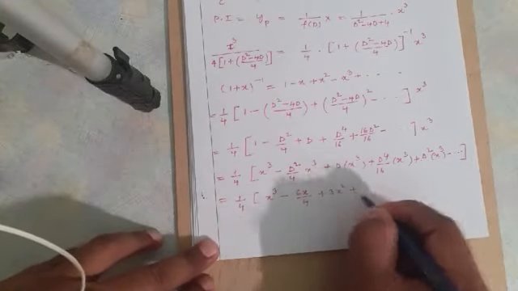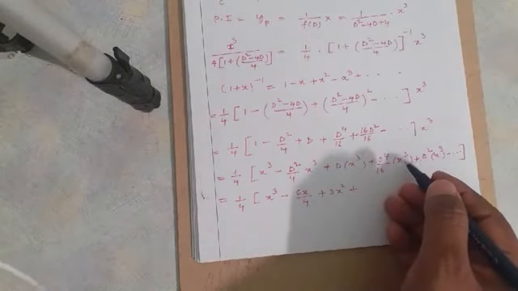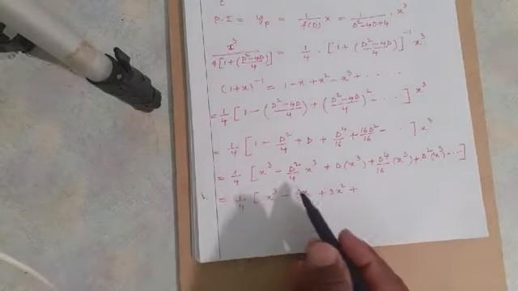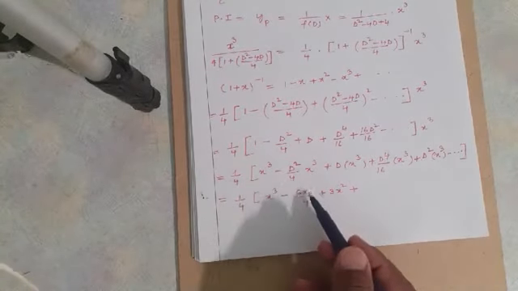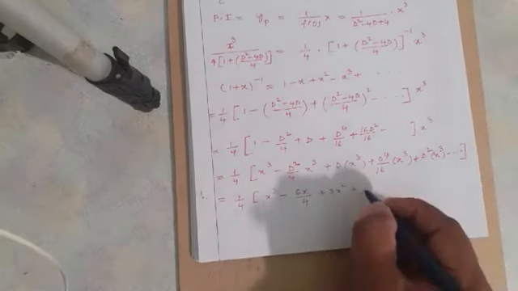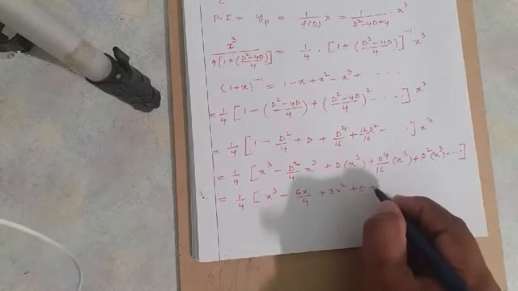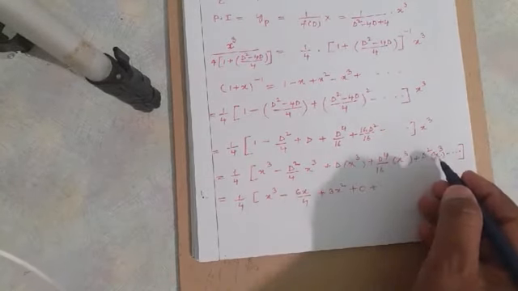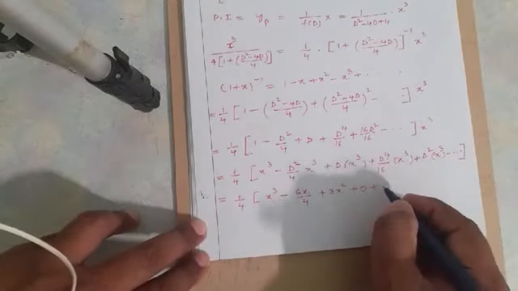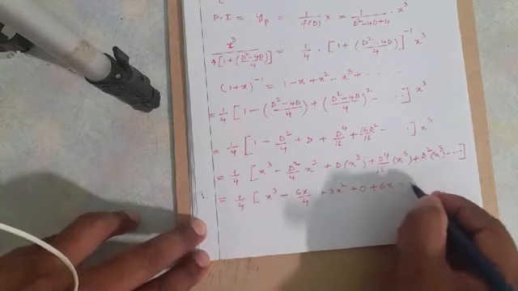Then plus, when you differentiate x cube 4 times you get 0, because when you differentiate D square x cube twice you got 6x, again you differentiate 6x that becomes 6, again you differentiate that becomes 0. Then plus, if you differentiate x cube another twice, you get 6x, minus and so on.